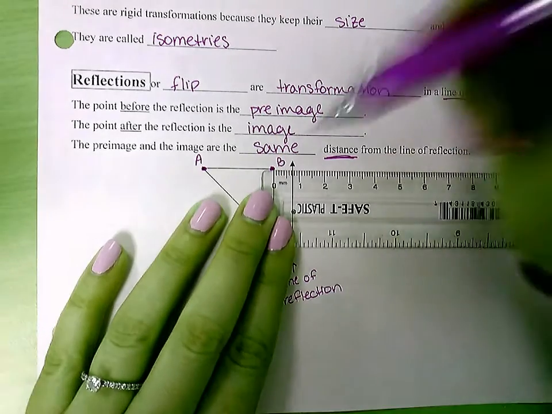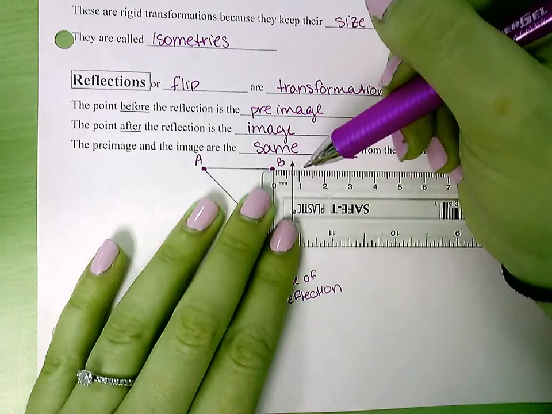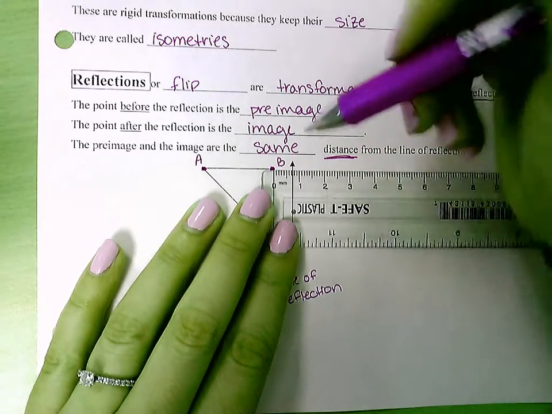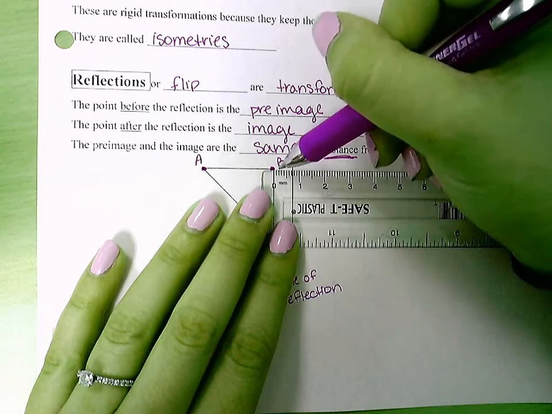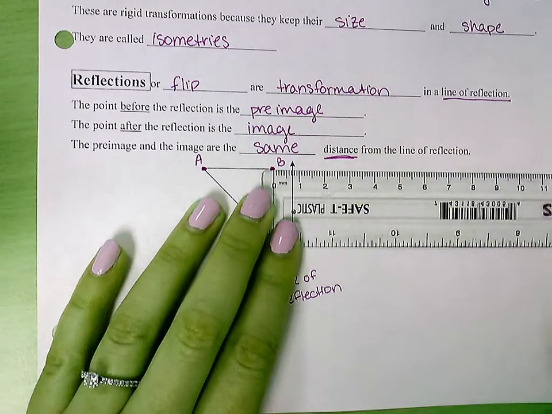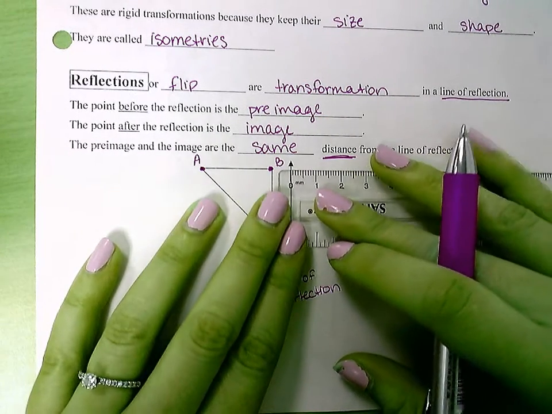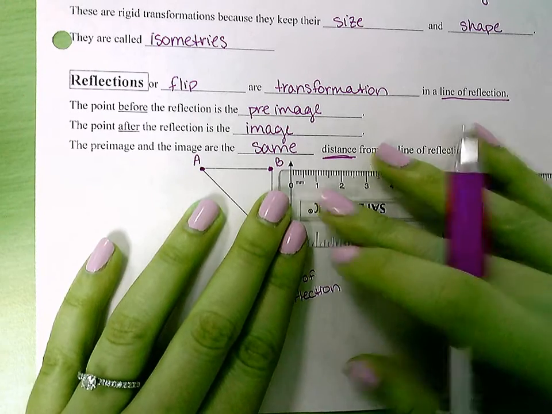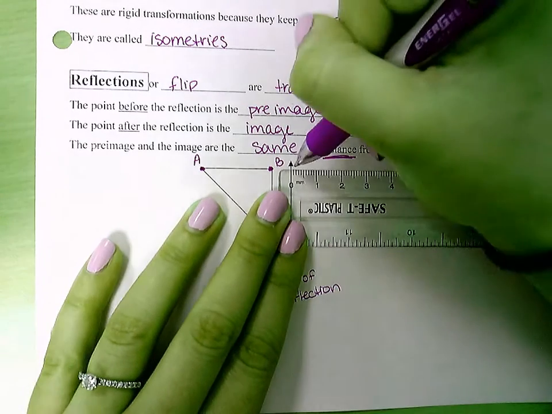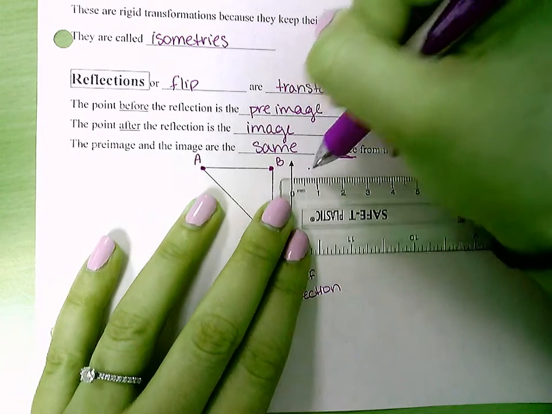I'm using millimeters just to make it a little more exact. So we have 1, 2, 3, 4, 5, 6, 7-ish millimeters. That's what I want to measure across that line of reflection. 1, 2, 3, 4, 5, 6, 7-ish.